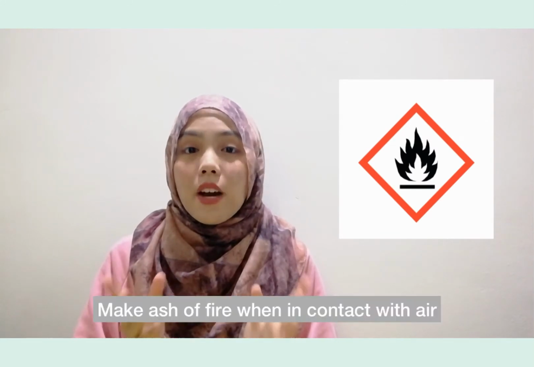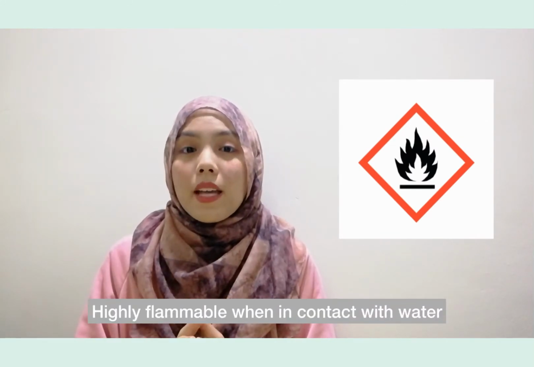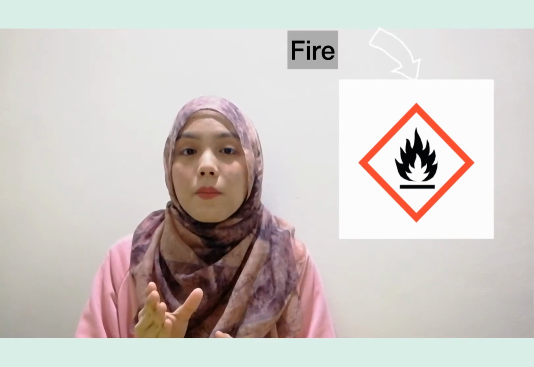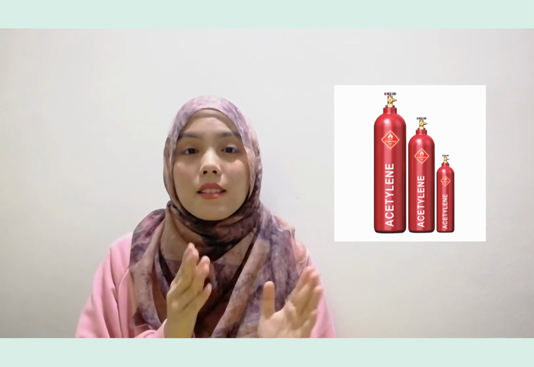The symbol for this hazard is an exploding bomb. For example, sodium azide. 2. Flammable, which is the chemicals and preparation that may catch a fire when in contact with air or can be highly flammable when in contact with water. The symbol for this is a fire. For example, acetylene.